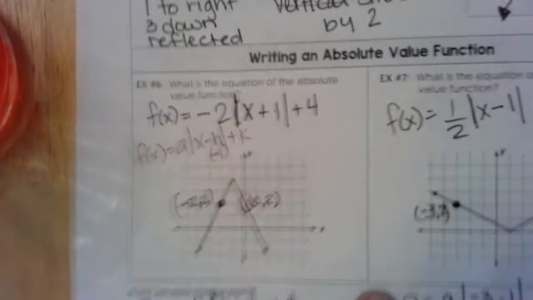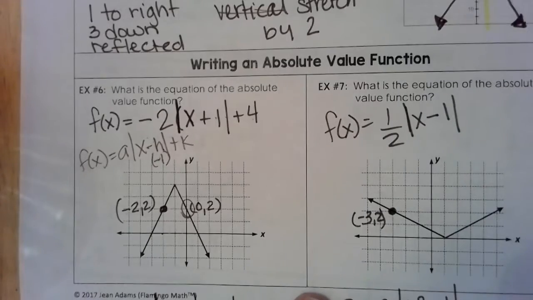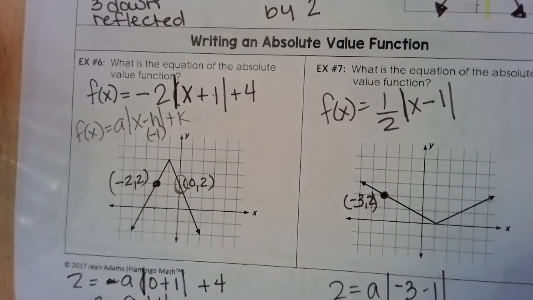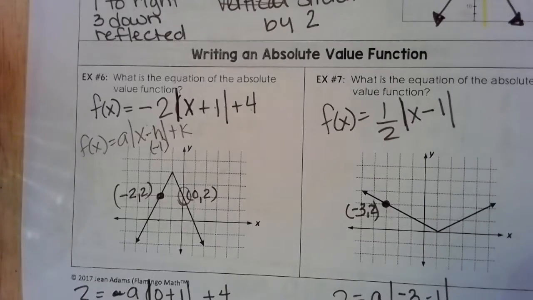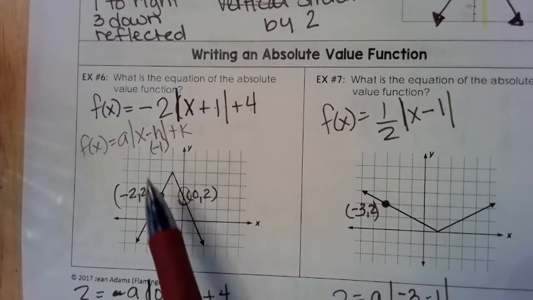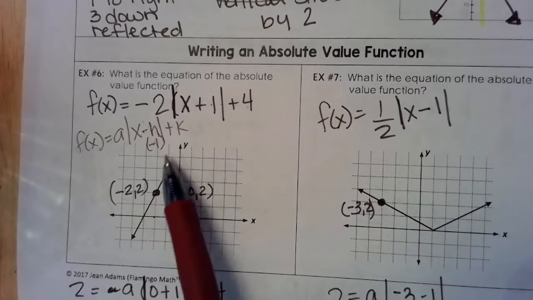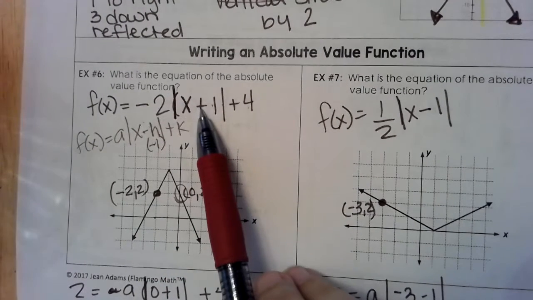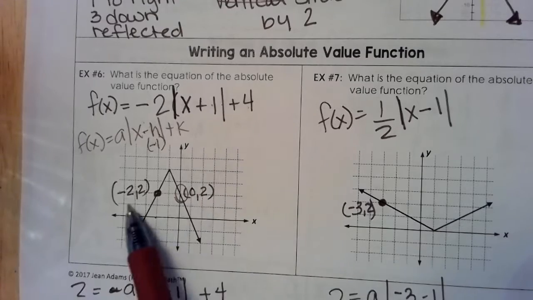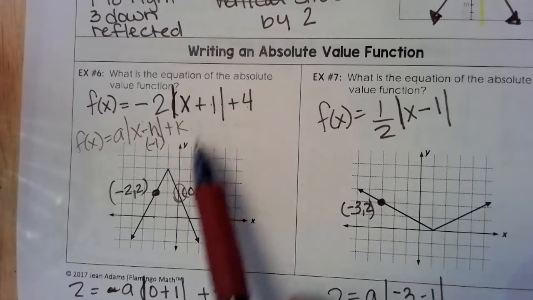Okay, if we're writing an absolute value equation, I'm actually going to make a separate video for this part because it's a little bit more complicated. But basically you start with your vertex. So our vertex is at -1, positive 4, which means that we're going to have a +1 because we moved to the left, +1, and then we went up 4, +4.